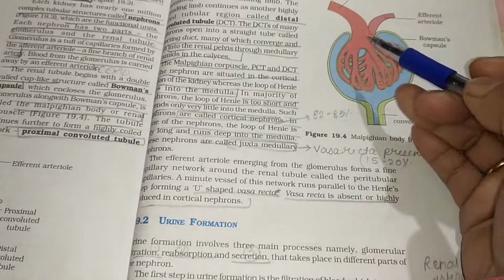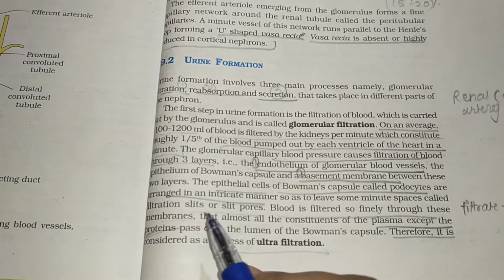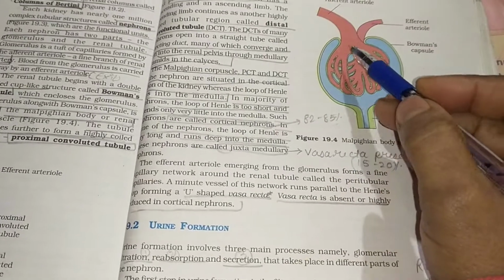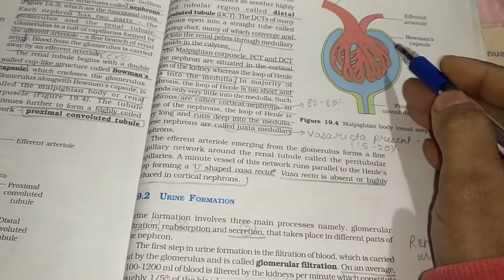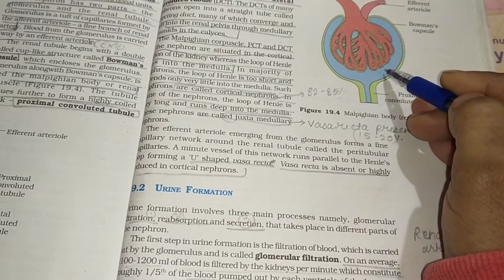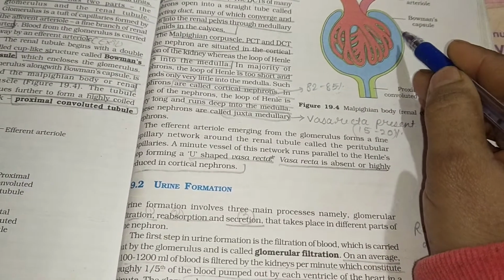So we can see here, there are three layers. What are the three layers? The endothelium of the blood capillaries, and the epithelium, meaning the outermost membrane, of the Bowman's capsule.